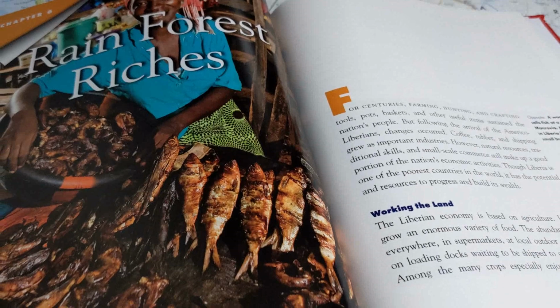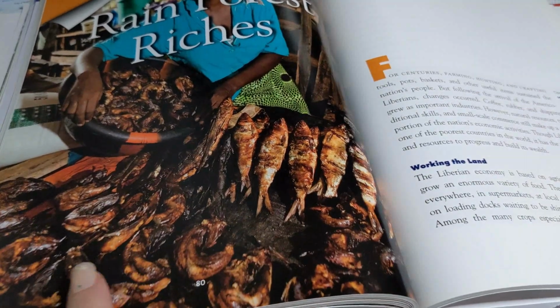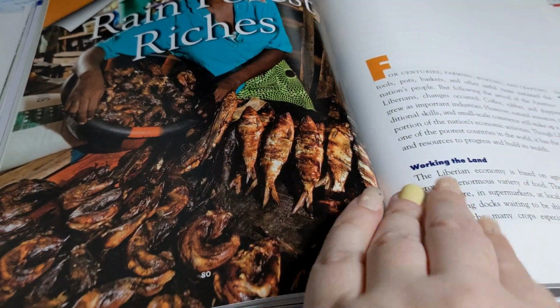Ooh, look at these fishes. Ooh, these look so good. These shrimp or crawdads, they look good. I'd eat them.